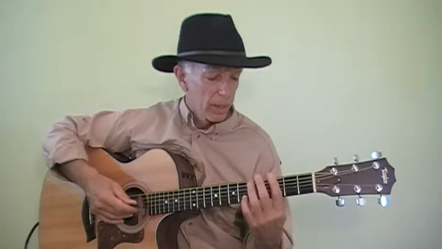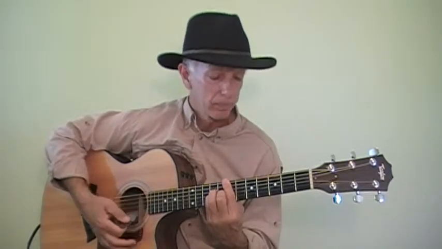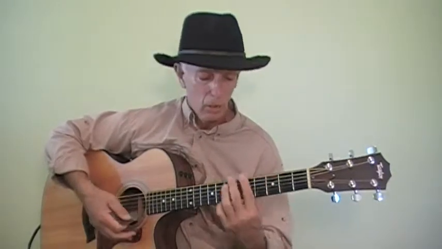1, 6, 4, and 5. Then we can take that same 4 chord progression and change it just a little bit. This time we'll play in the key of G, is fine, right? 1, 6, which is an E minor. But instead of going to the 4 chord, we're going to go to the 2 chord, which is here.